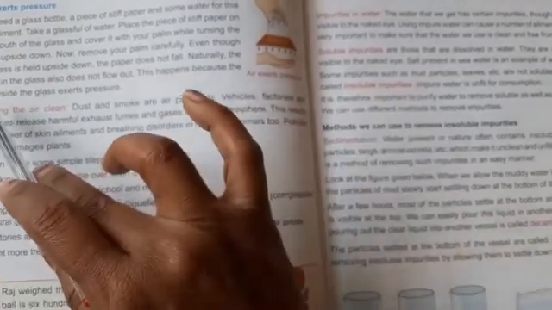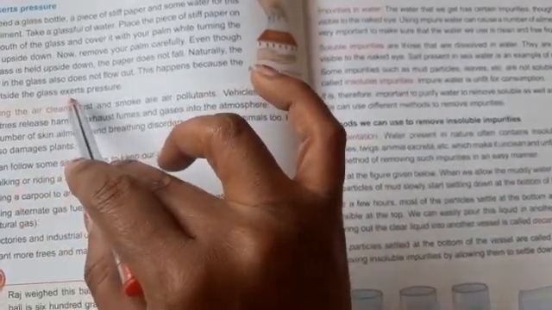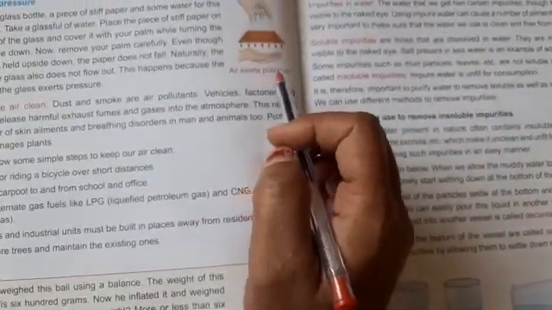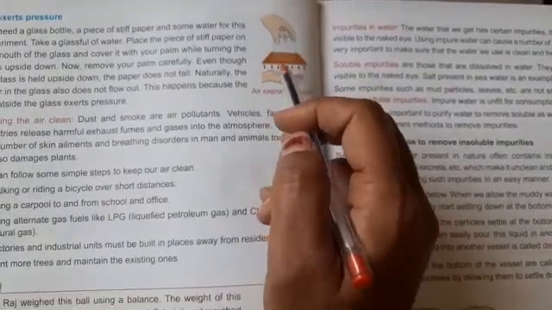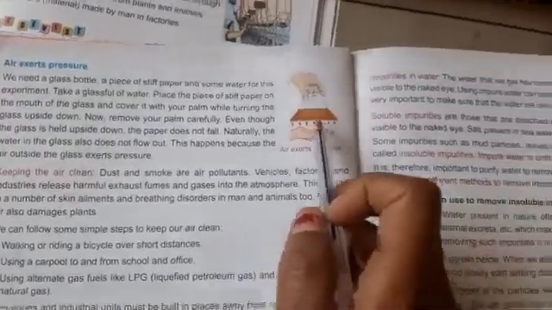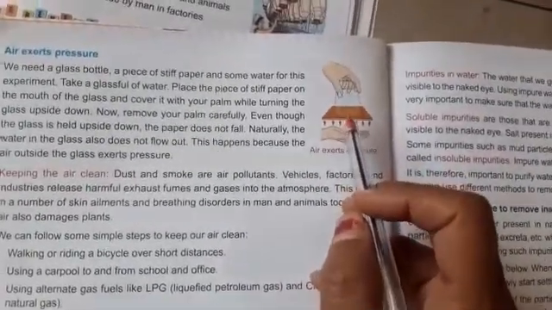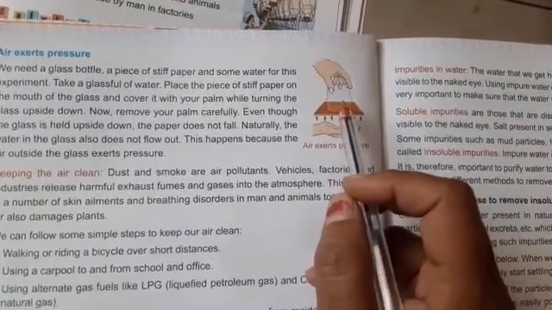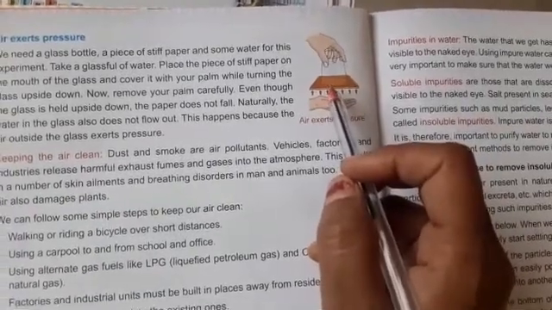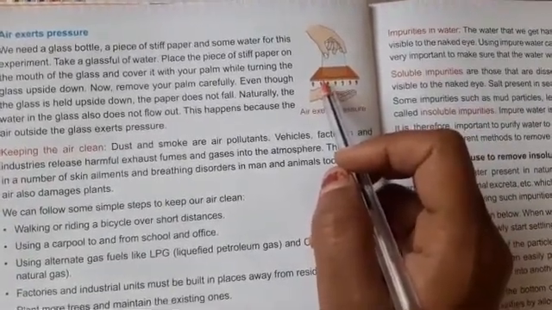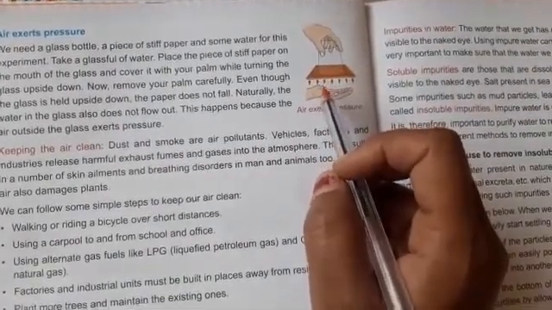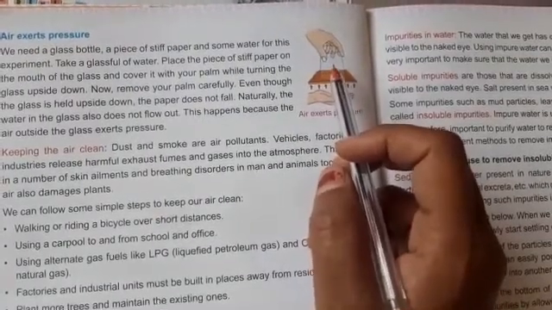This happens because the air outside the glass exerts pressure. Air exerts pressure. It is the experiment of air exerts pressure. You will see. We need a glass bottle, a piece of stiff paper and some water for these experiments. Water, glass bottle and stiff paper. First, take a glass full of water.